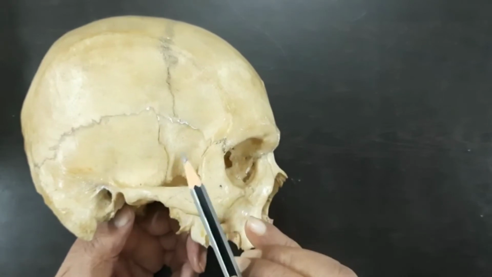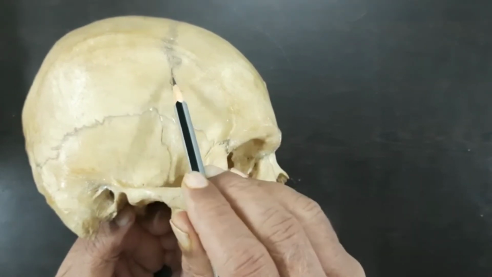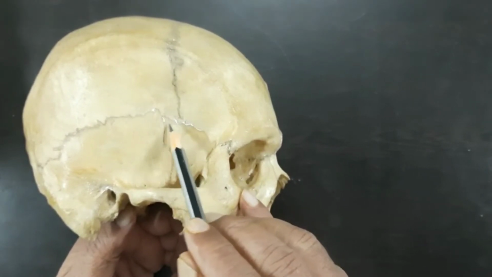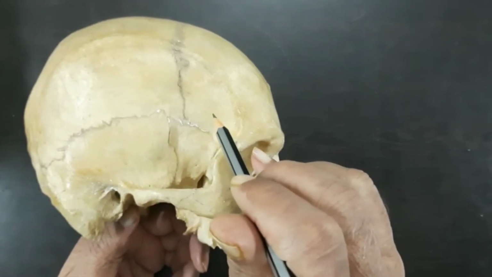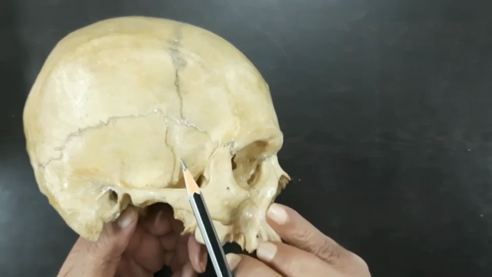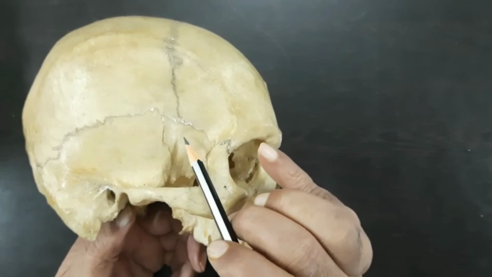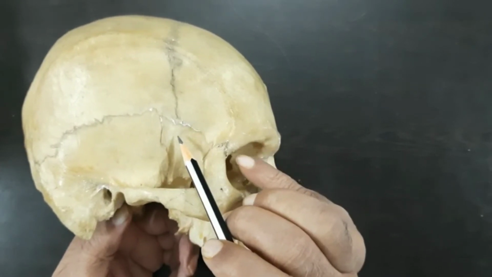Now this suture between the frontal and the parietal is the coronal suture. So at this edge the coronal suture is coming. Then there is a suture between the frontal and the greater wing of the sphenoid. Okay, this is the fronto-sphenoidal suture.